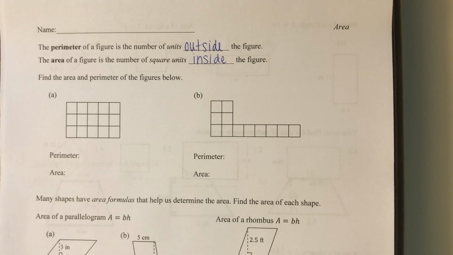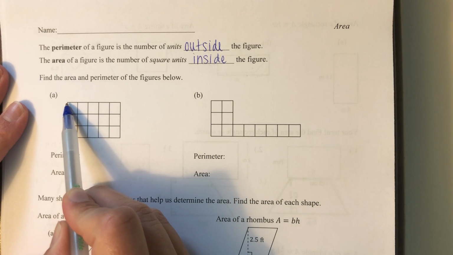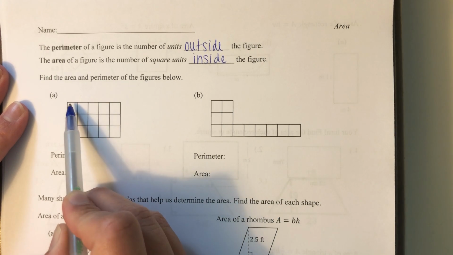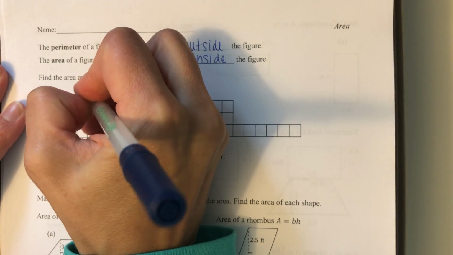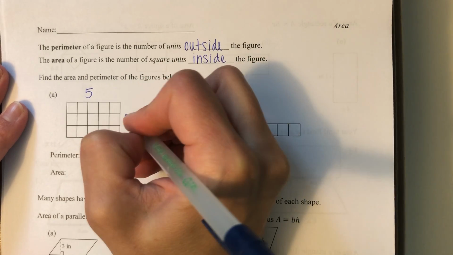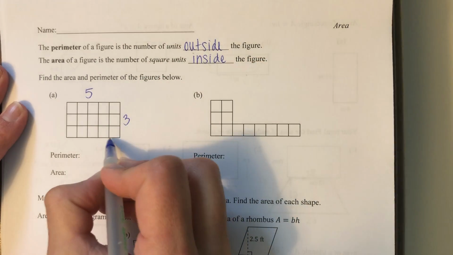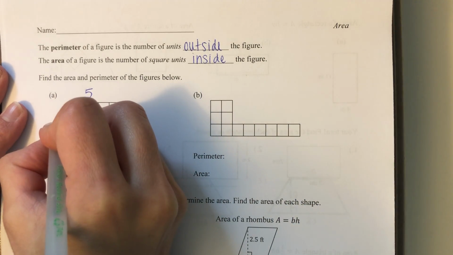So we're going to do two examples to show you the difference. In the first one, we're going to start with perimeter. So we're working with the outside. I'm going to start with the top. It doesn't matter where you start. And I'm going to count how long it is from here to here. And it's 1, 2, 3, 4, 5. Continuing on the right-hand side, there are 3. On the bottom is another 5. And on the left-hand side is another 3.